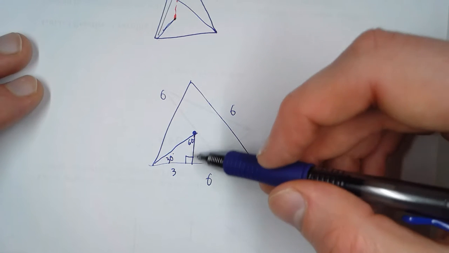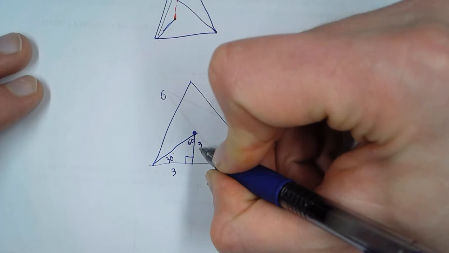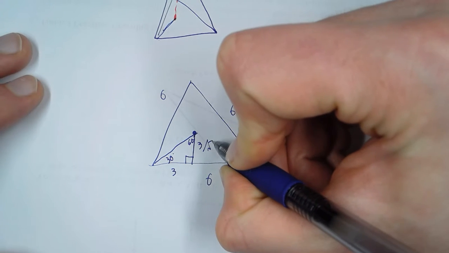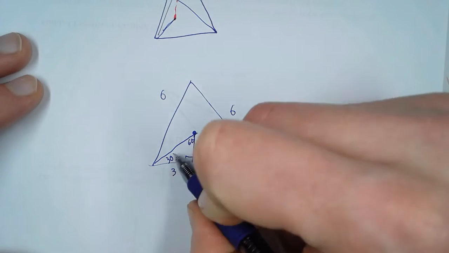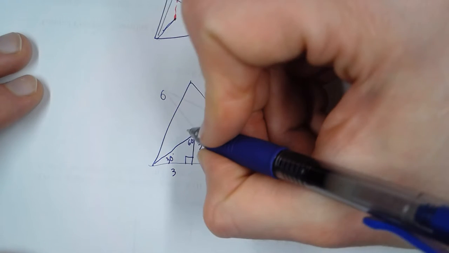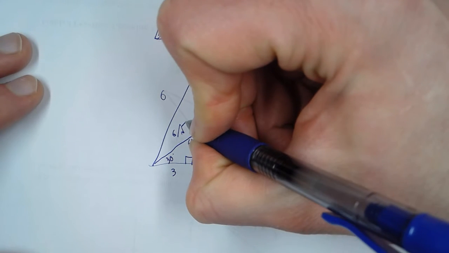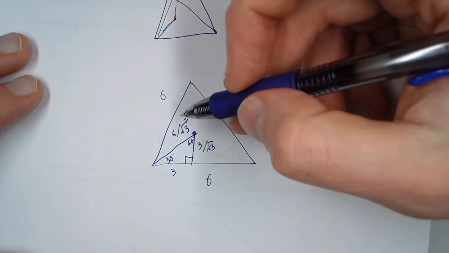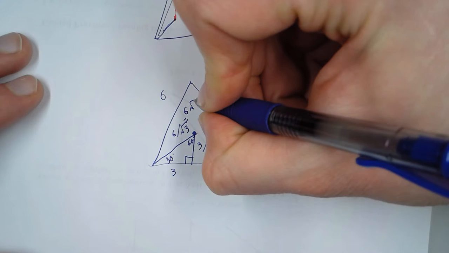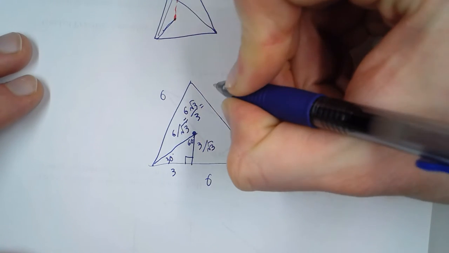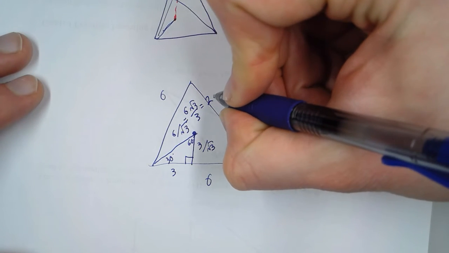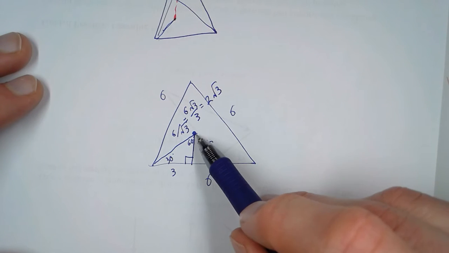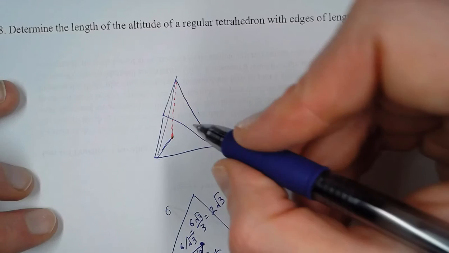So to get the side that's opposite the 30-degree angle, we're going to take 3 and we're going to divide by radical 3. And over here for the hypotenuse, we're going to double that. It's going to be 6 divided by radical 3. And if we rationalize that denominator, it's going to be 6 radical 3 over 3, which is the same as 2 radical 3.